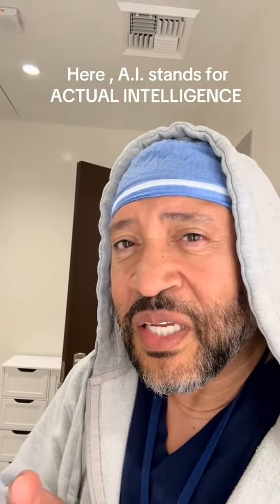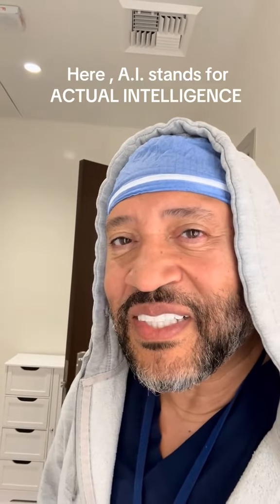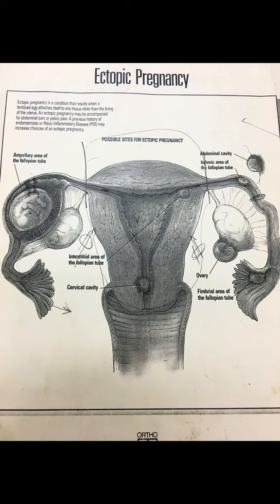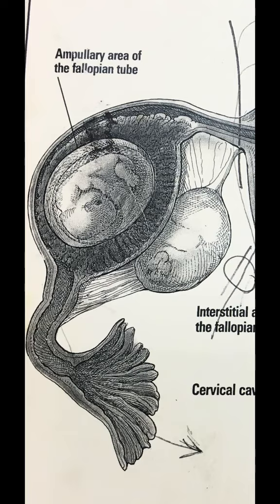Well, let's talk today about how to diagnose an ectopic pregnancy. Follow the professor. Let's get at it. An ectopic pregnancy is one where, instead of growing inside of the uterus, it grows instead inside of the tube.